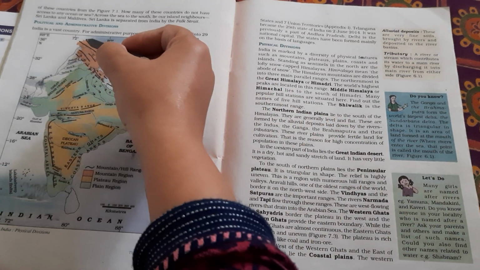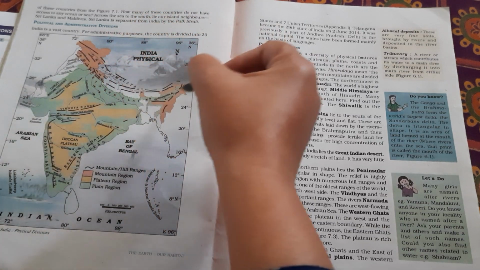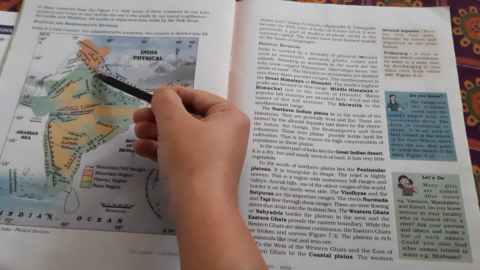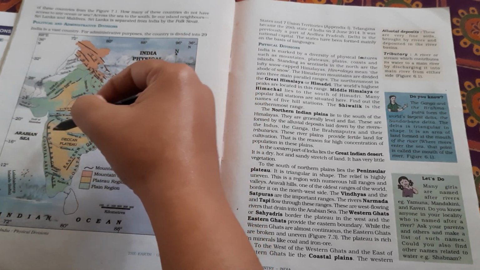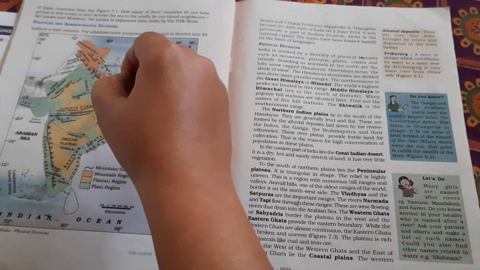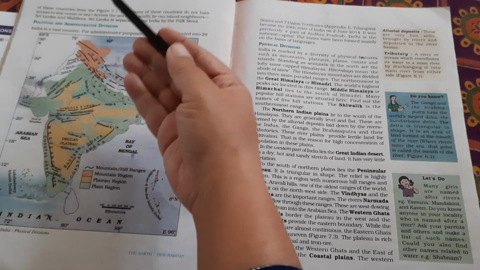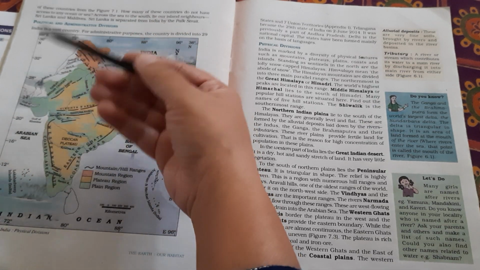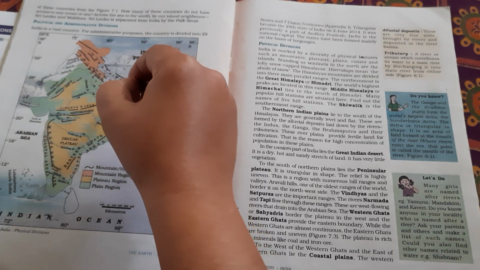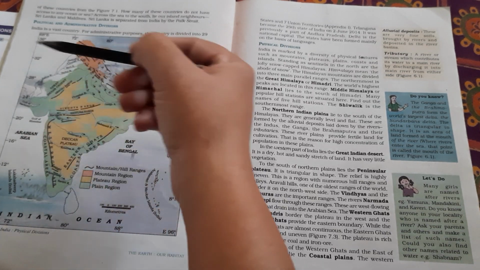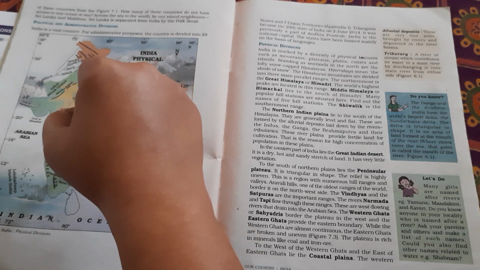So, over here are the Himalayas on the top, and just below the Himalayas, this complete region is flat area, not many mountains, and it is very good for cultivation of crops. Why is it very good?